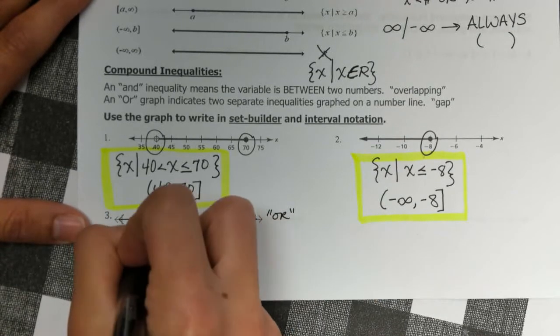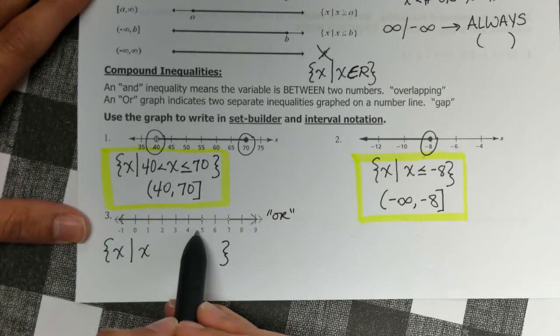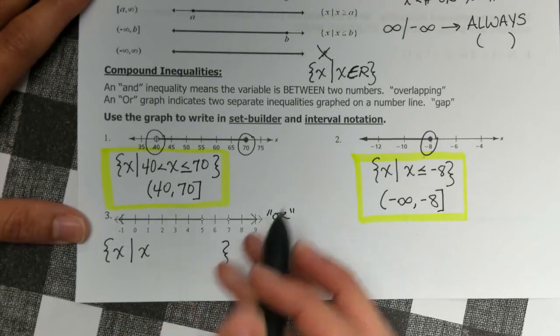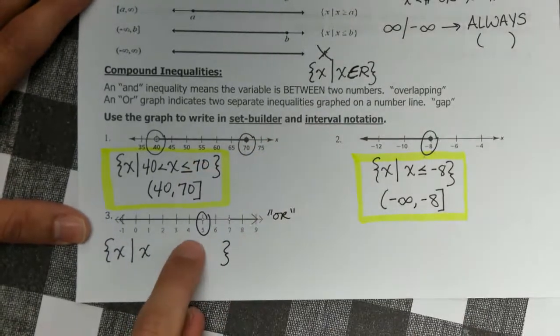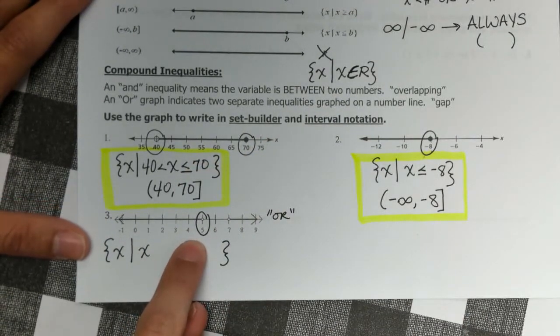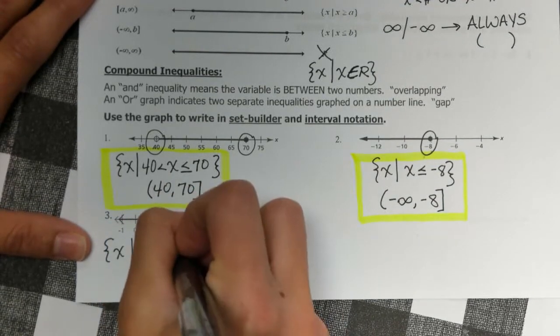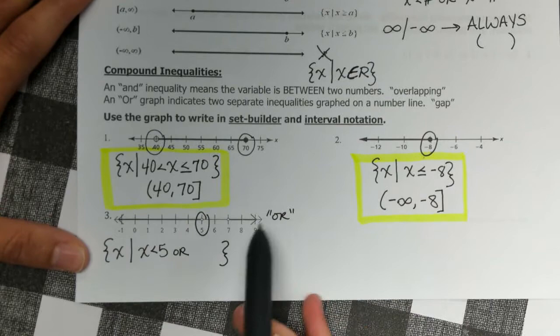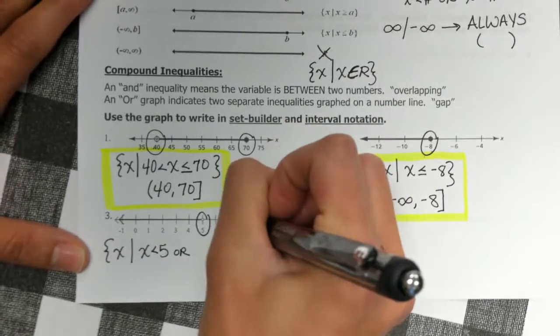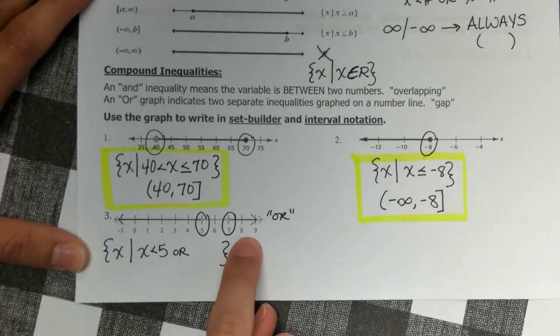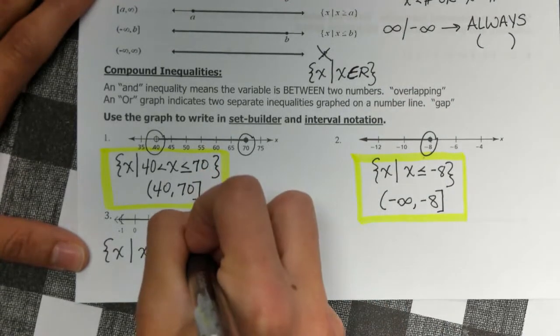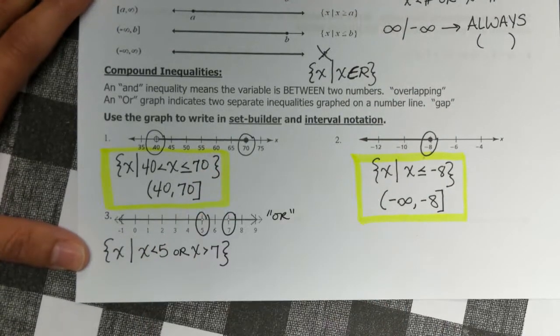X is what? What's my boundary? 5. So x is what for 5? X is less than 5. Good job. Put your or. Now my next boundary is 7. So x is going to be what? Yep, x is greater than 7.